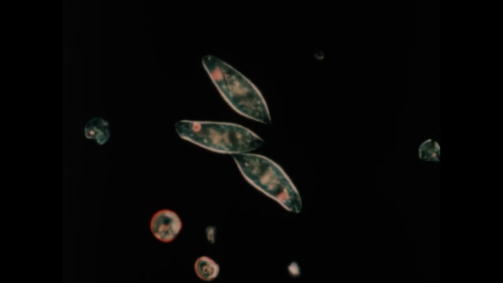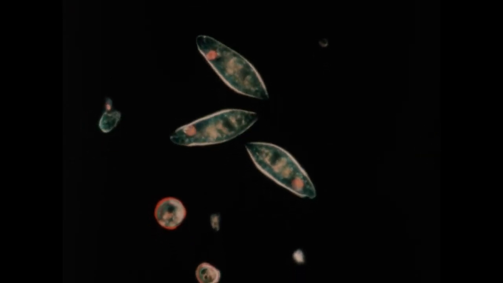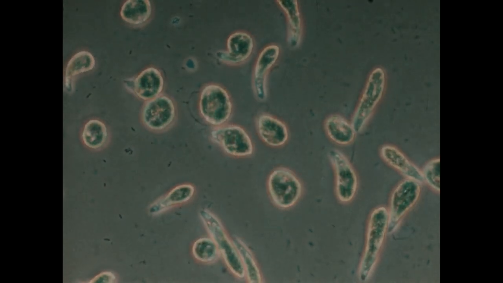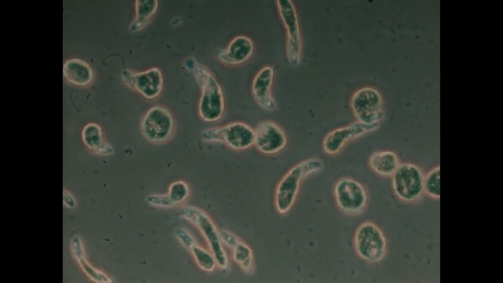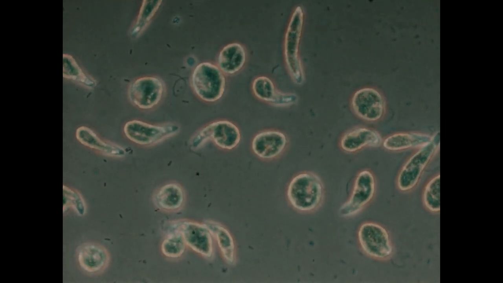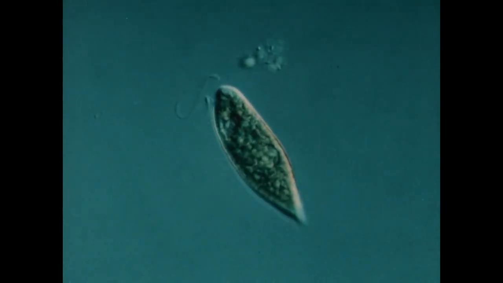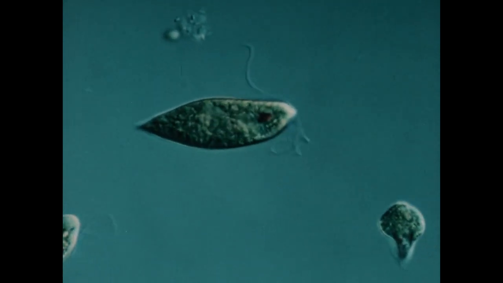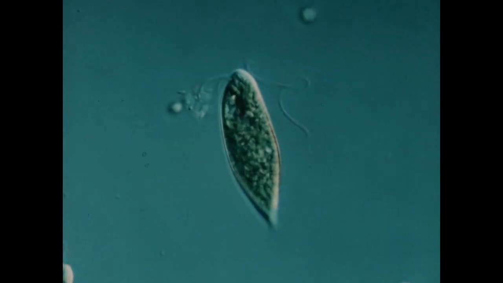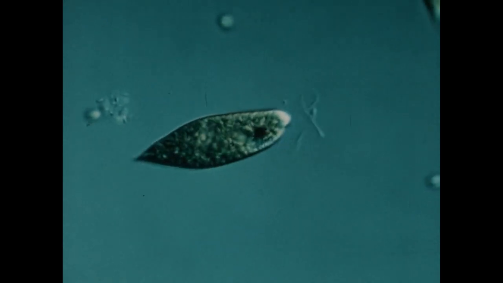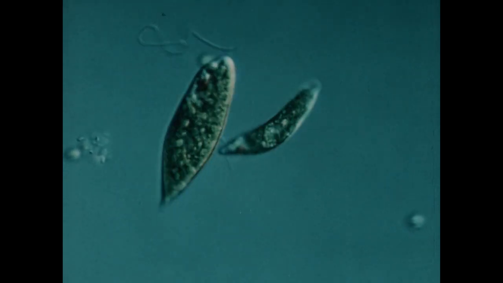For example, consider euglena, a primitive one-celled organism. Under normal bright field lighting, euglena's green chloroplasts and red eye spots show up. Dark field emphasizes euglena's cell wall. Phase contrast shows the whip-like flagellum, an important structure often difficult to see in normal bright field. Differential interference gives a different impression of the flagellum and shows further details of the cell. These techniques complement each other. No one method of lighting tells the whole story.